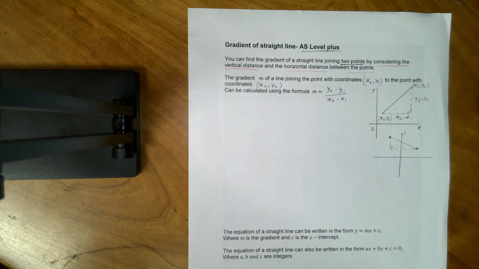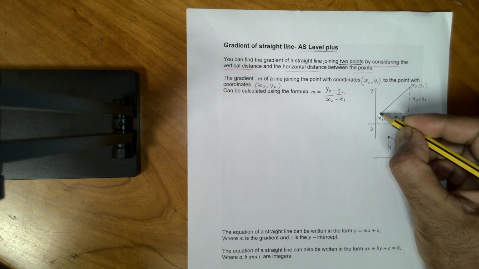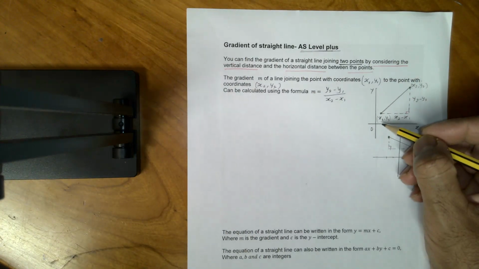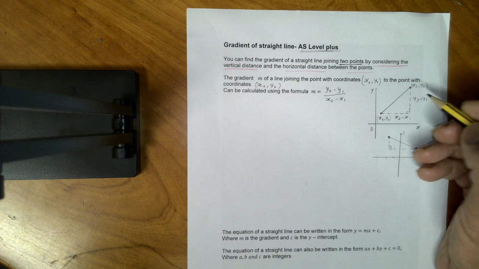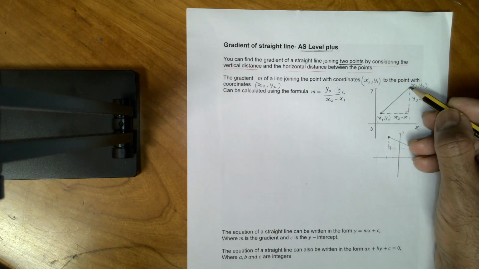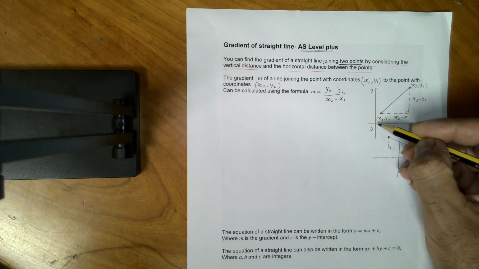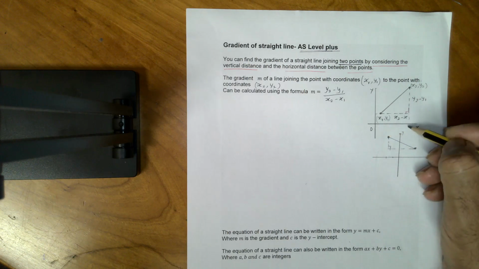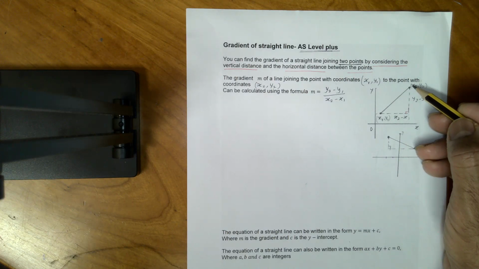So here I have got 2 points for you, and these are the 2 points. Here is your x1 y1. Okay, so these are your coordinates, and you also have here x2 y2. This is your x, that's your y, and then that is your x, and that's your y.